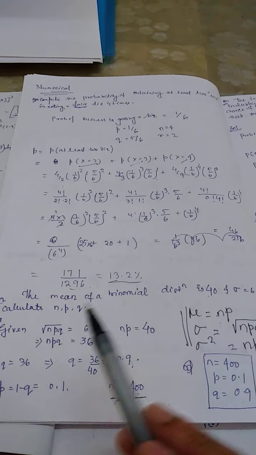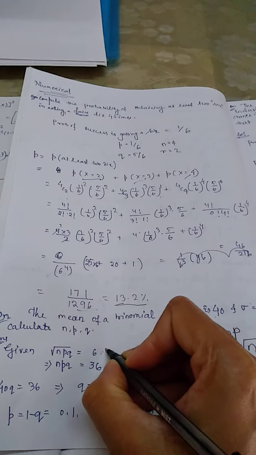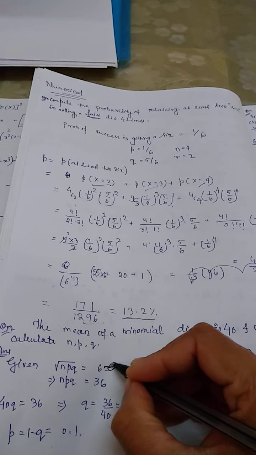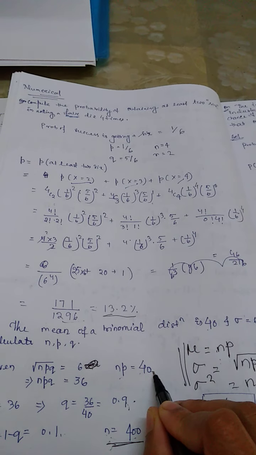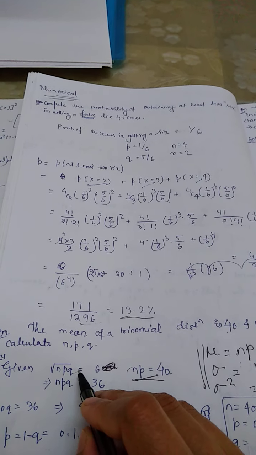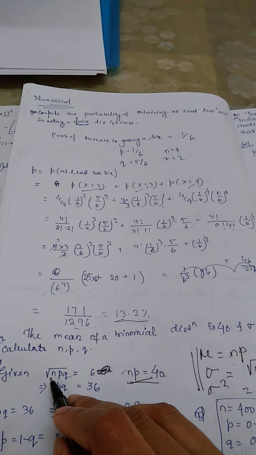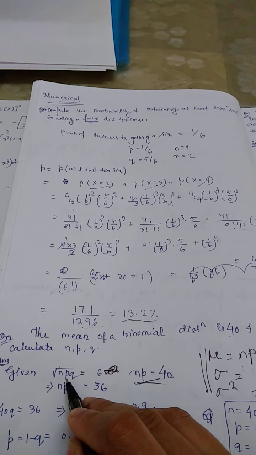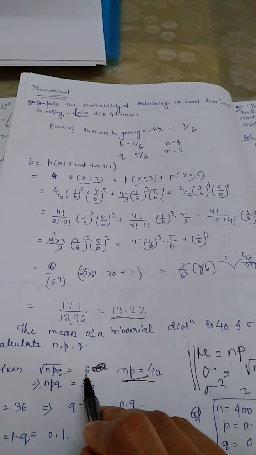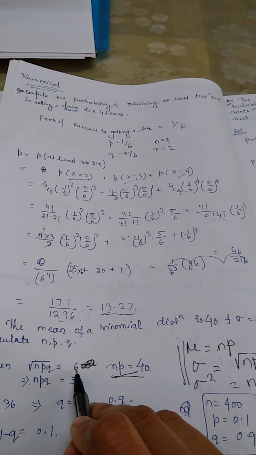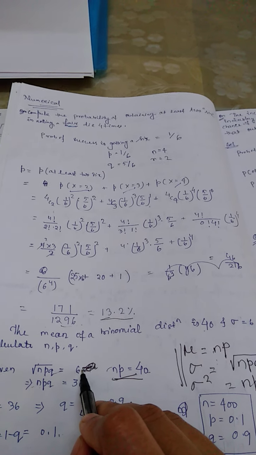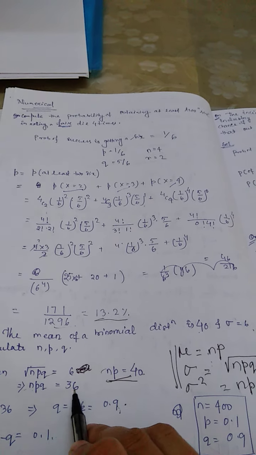It is given that the mean is mu, that all of you know, and mean mu is np, that is equal to 40. This is given to you. And standard deviation is root over npq, because variance is npq and root over of the variance is the standard deviation. Standard deviation is given here as 6. So root over npq is equal to 6. Then npq is equal to 36.